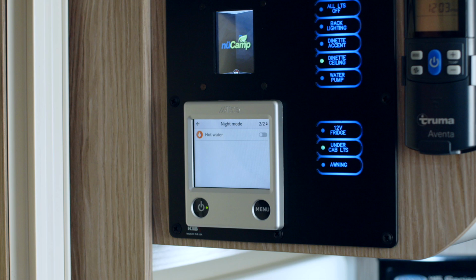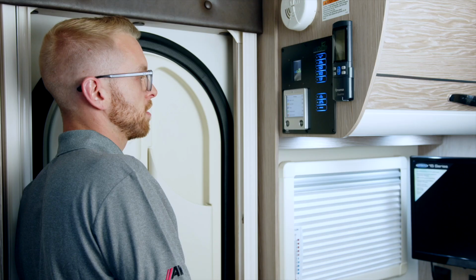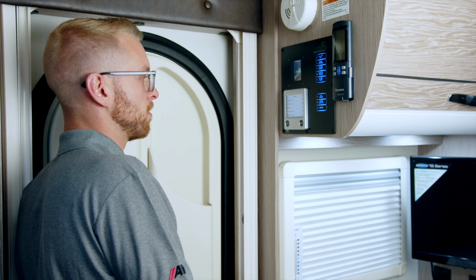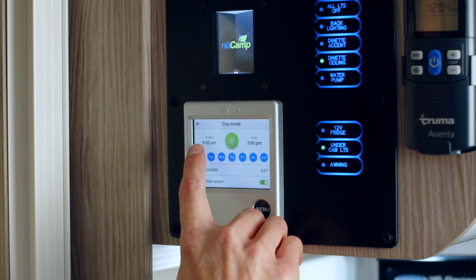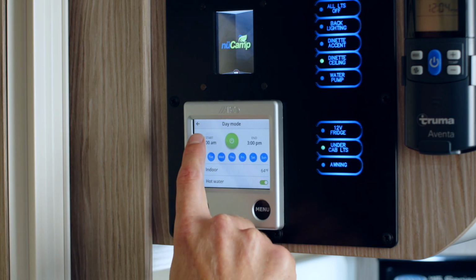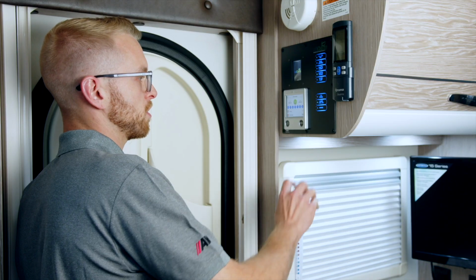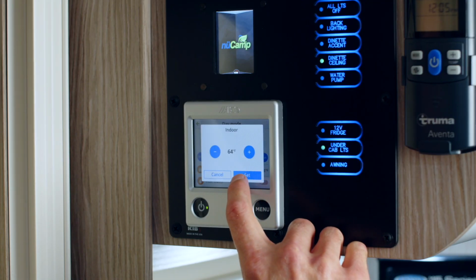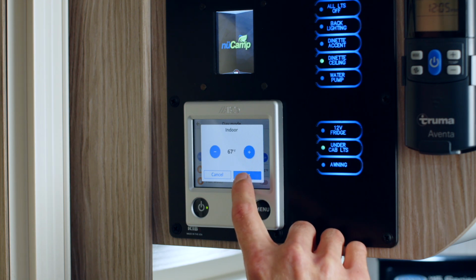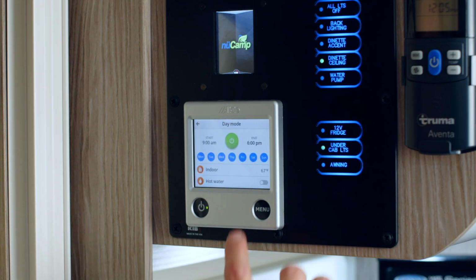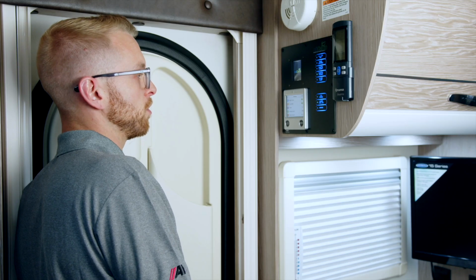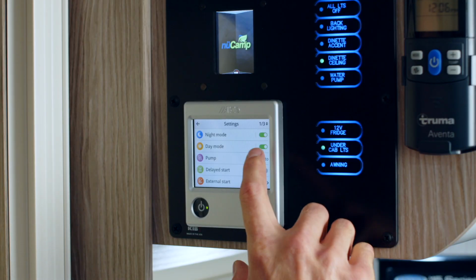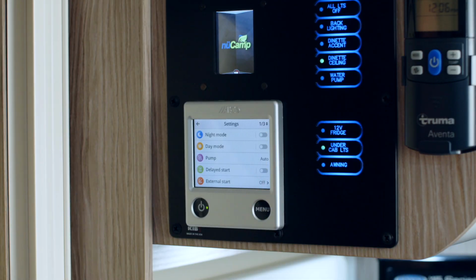Turning this off will allow you to conserve energy and make sure that you are not wasting electricity or LP at nighttime. To select which features you would like active during day mode, select day mode. From here, we can turn the power on and select our start and end time for day mode. We can select our temperature set point during the set hours of day mode, and also choose whether we want hot water active or inactive.